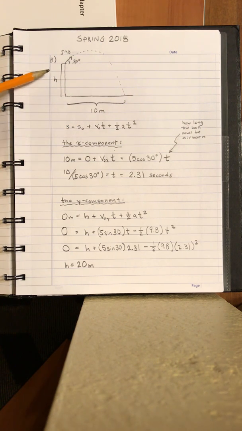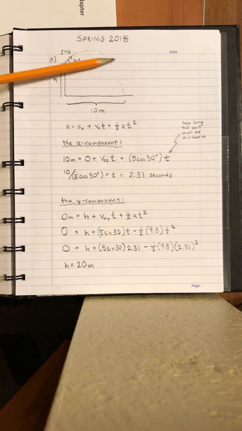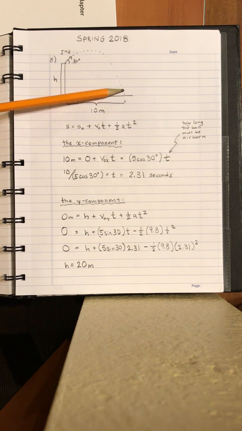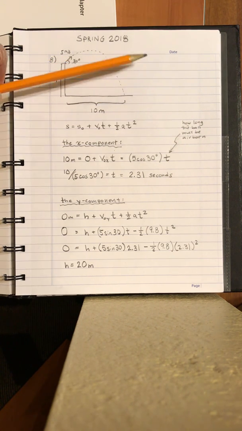The way to think about a problem like this, as always, is to break it into its components. The x component of this 5 meters per second is going to be a constant speed, and the ball is just going to continue at that speed. There's no acceleration in the x direction until it hits the ground. Once it hits the ground, it can't go any further in x.